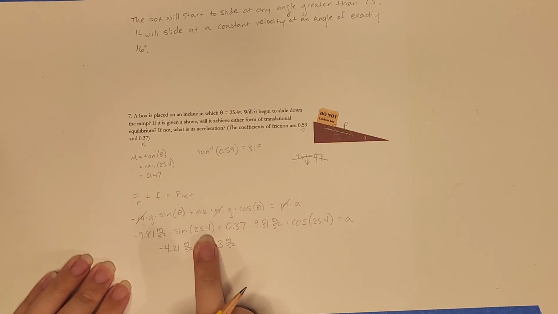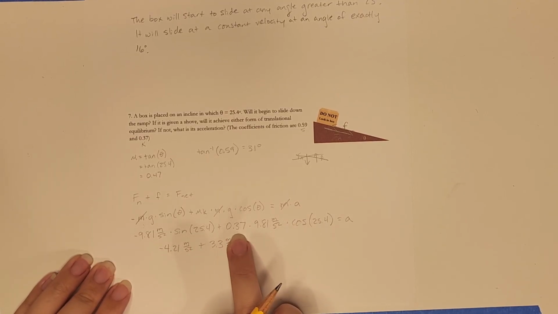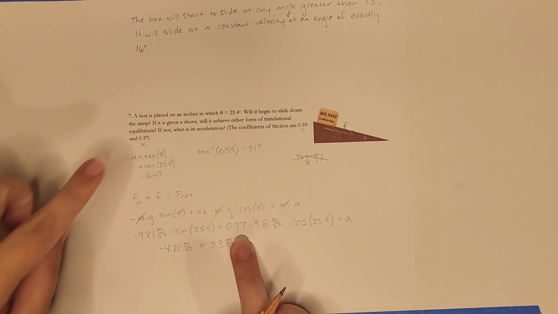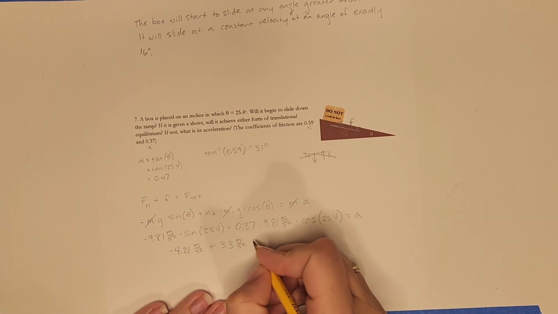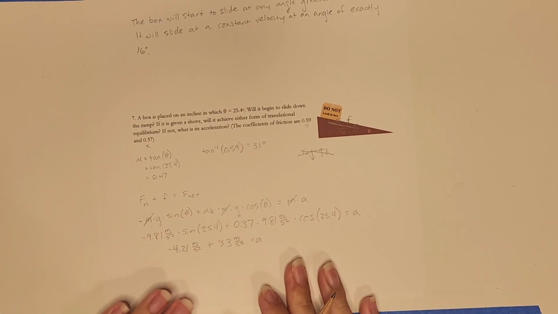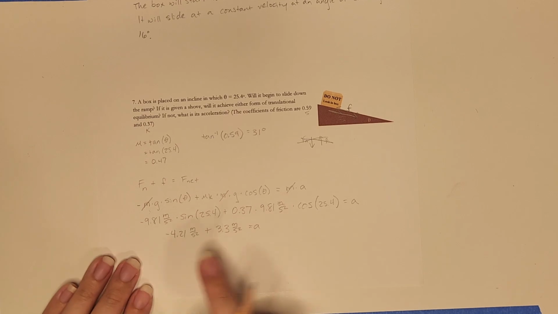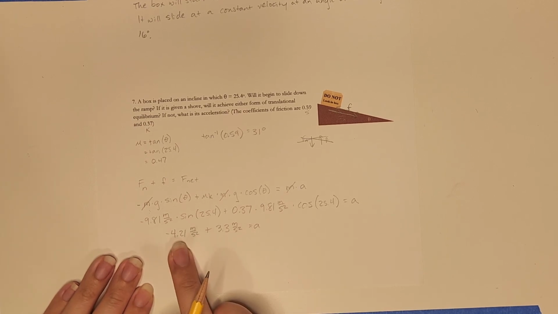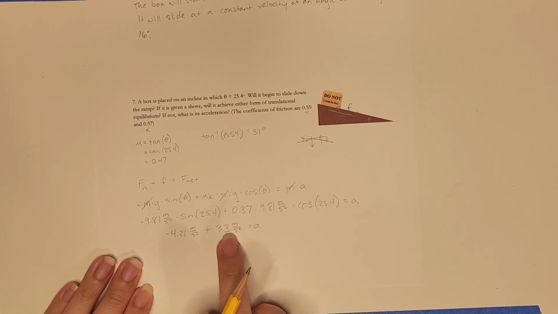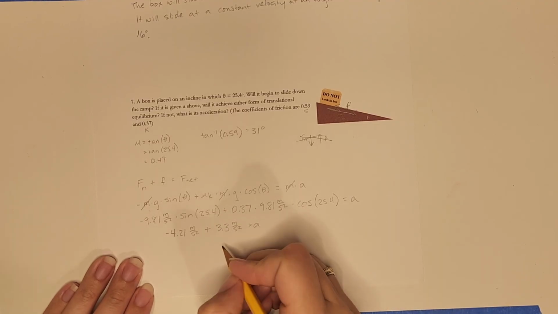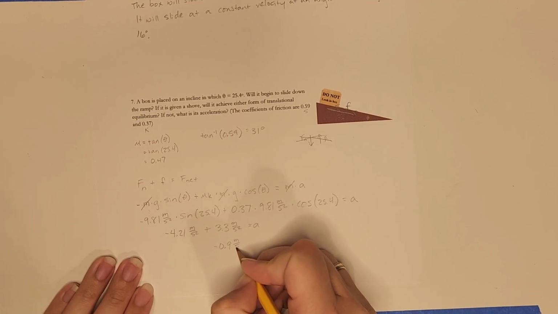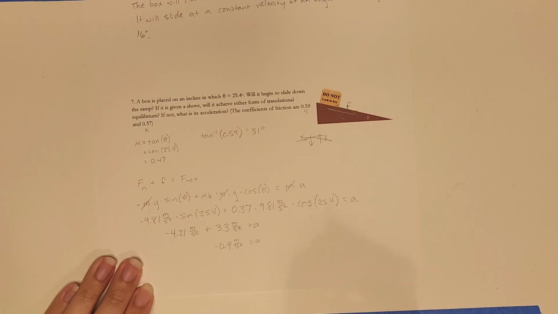Notice three significant figures here, we just have two because of this 0.37 from our kinetic coefficient of friction. And so that's going to all equal our acceleration. We have to have our answer to the 10th place because we are adding and this only goes to the 10th place. And so we're going to have negative 0.9 meters per second squared equals acceleration.